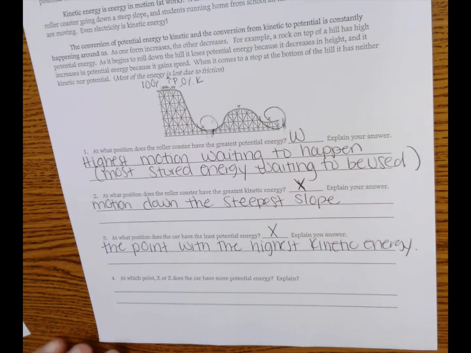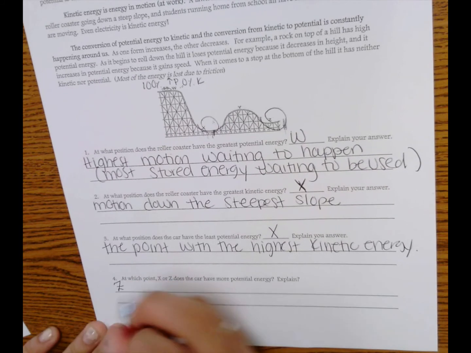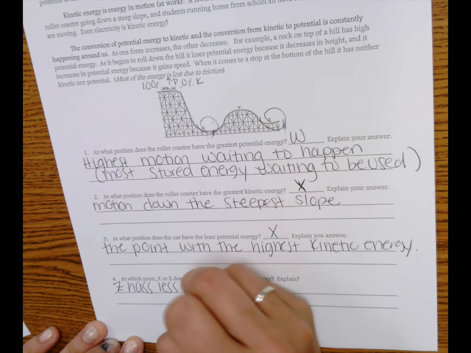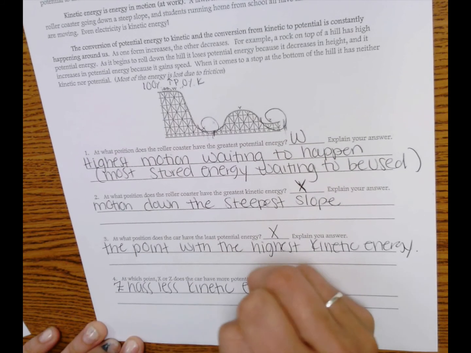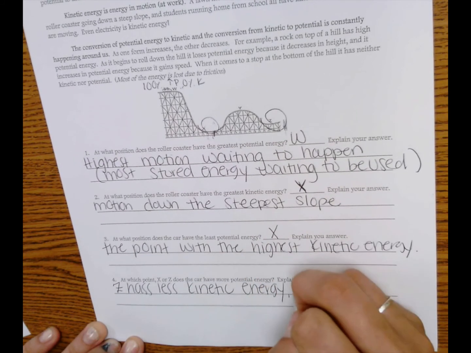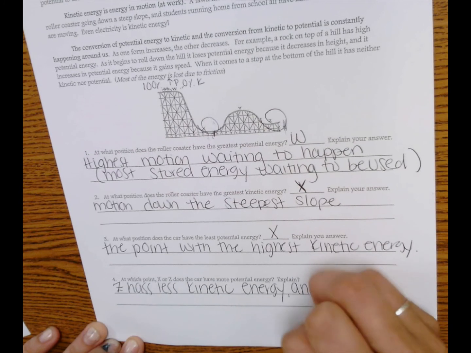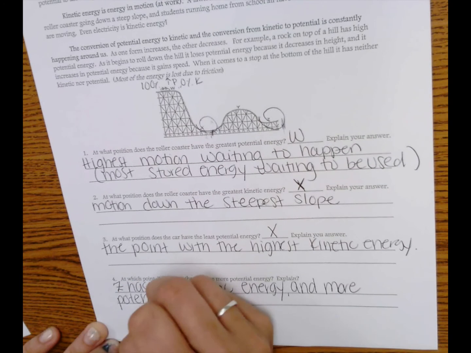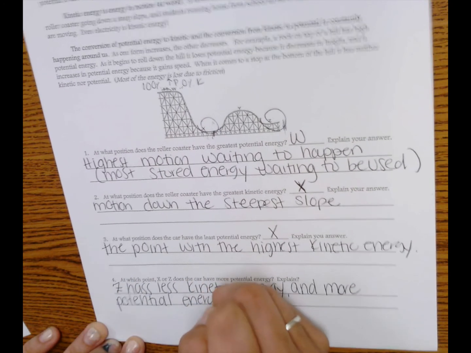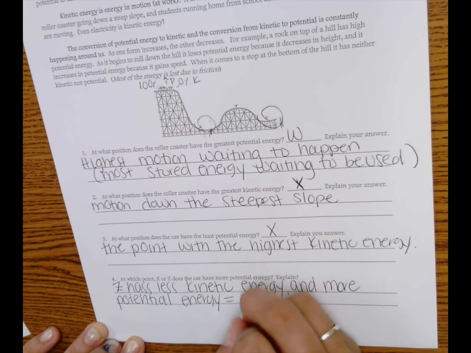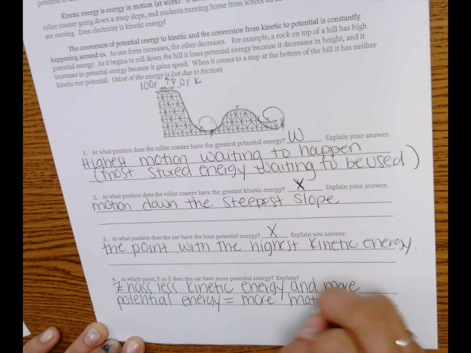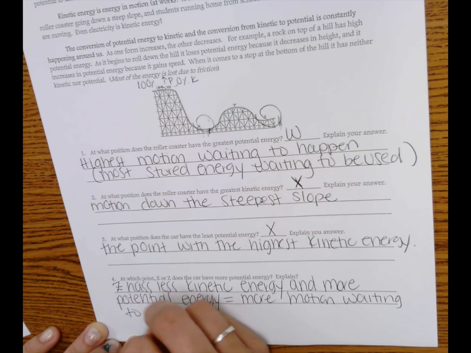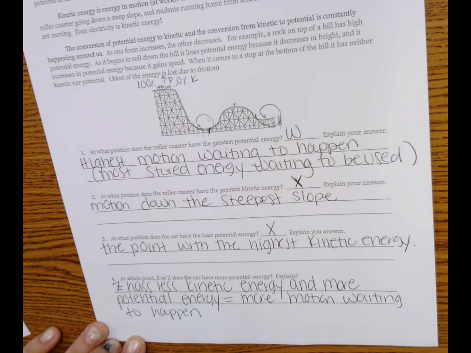So it would be Z. Z has less kinetic energy and more potential energy because there's more motion waiting to happen. Thanks, guys.